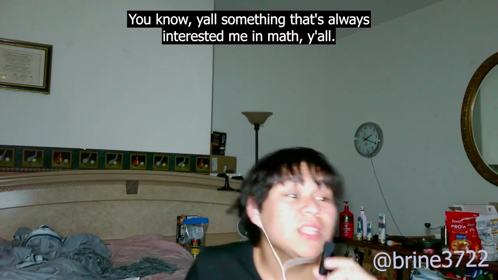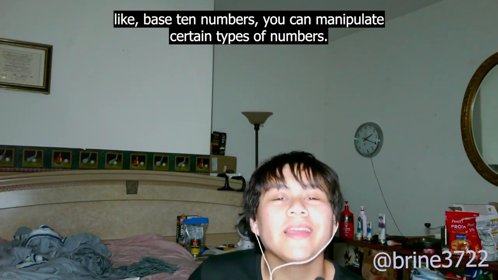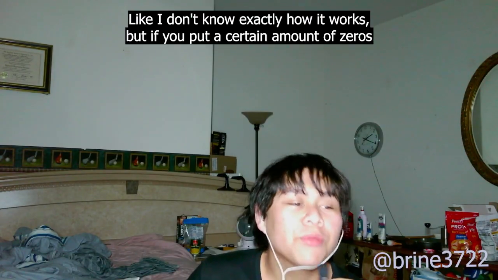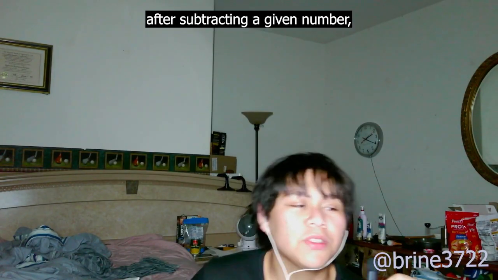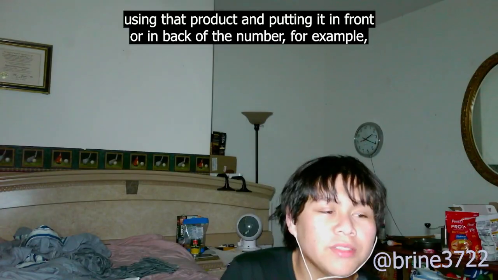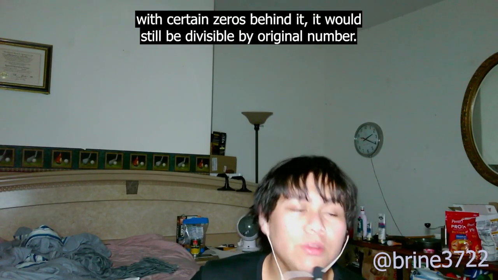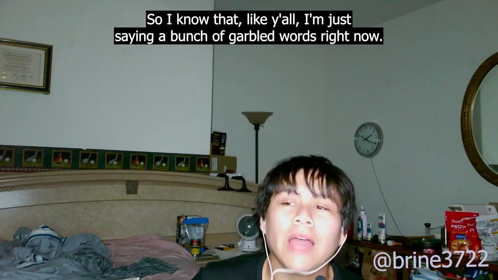Y'all, something that's always interested me in math is how we can manipulate base 10 numbers. I don't know exactly how it works, but if you subtract a given number and put that value in front of or behind the result, with a certain number of zeros, it would still be divisible by our original number. I know I'm just saying a bunch of garbled words right now, so let's show an example.